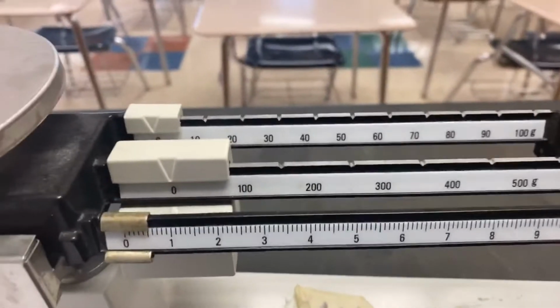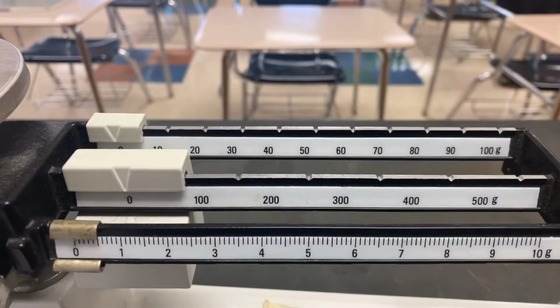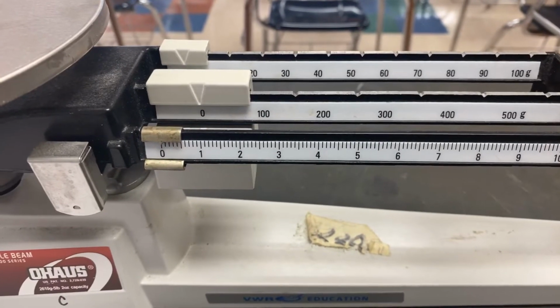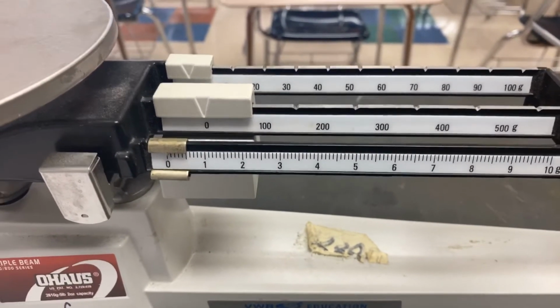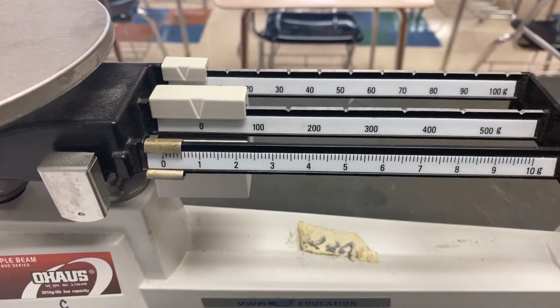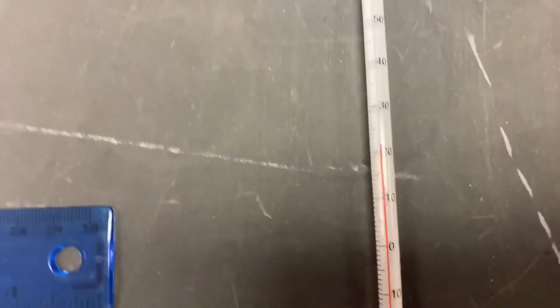Here we have a triple beam balance, and you'll notice that the middle beam is increments of 100, the top beam is increments of 10, and once again, we have the same overall scale. Maybe that's one of the reasons why they often talk about the metric system being based on multiples of 10. What about our thermometer?